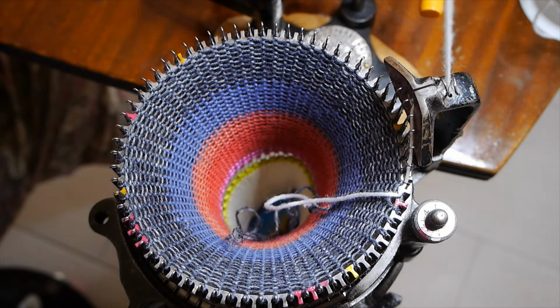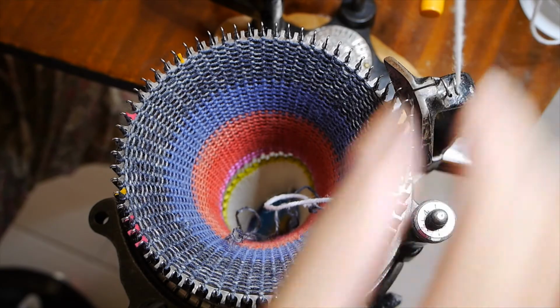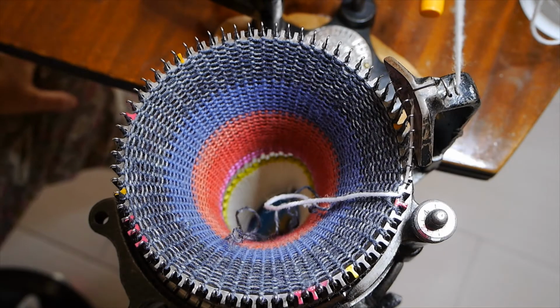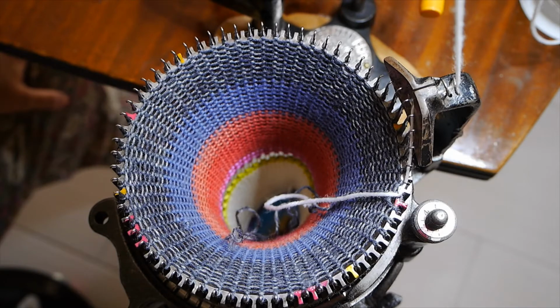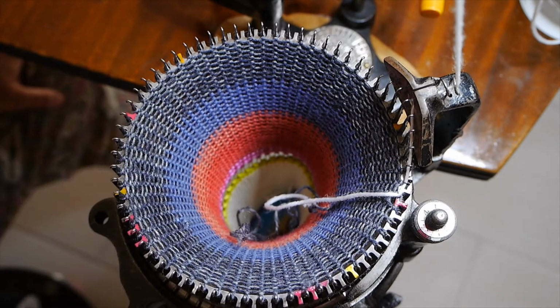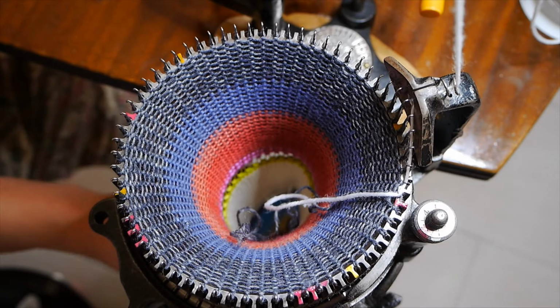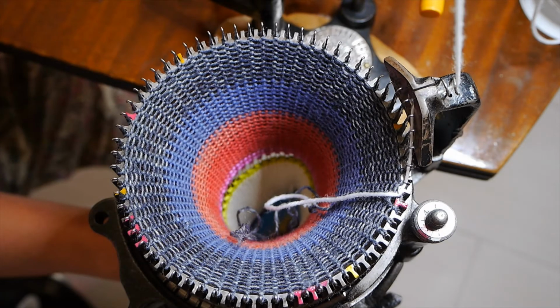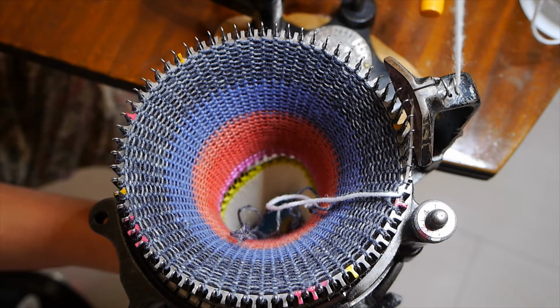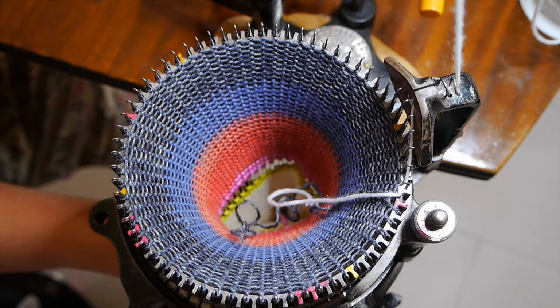I'm going to knit 20 rows, and then I'm going to knit the ears, and then I'm going to knit another 20 rows, and then we're going to hang the hem. So the working yarn is the white yarn, and the waste yarn is this black blue here. So first I'm going to knit 20 rows.